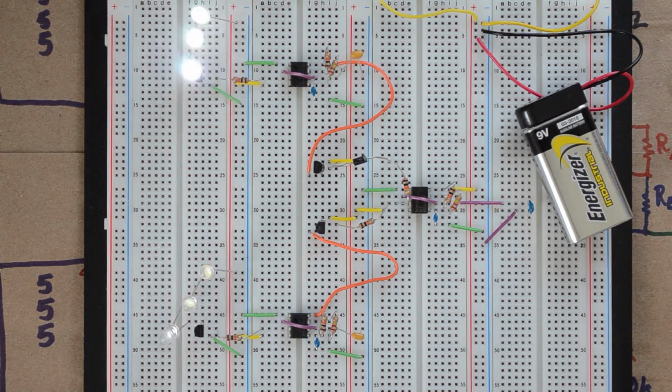Here's a really quick close-up in case you wanted to be able to kind of see what I've done, but I think that's about it.